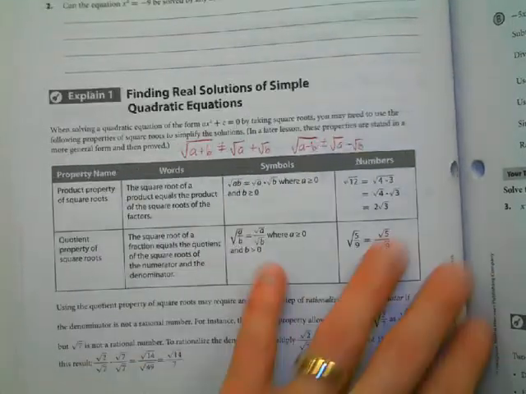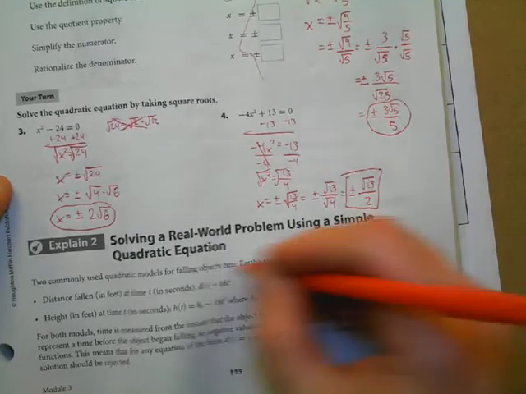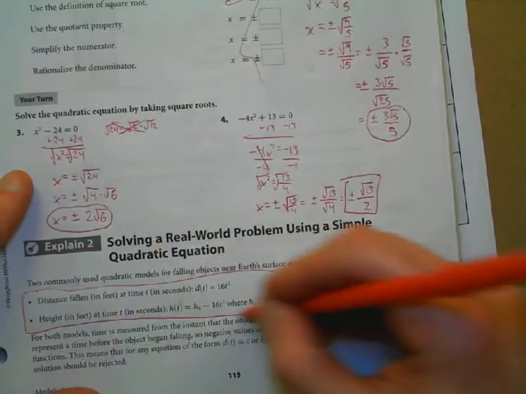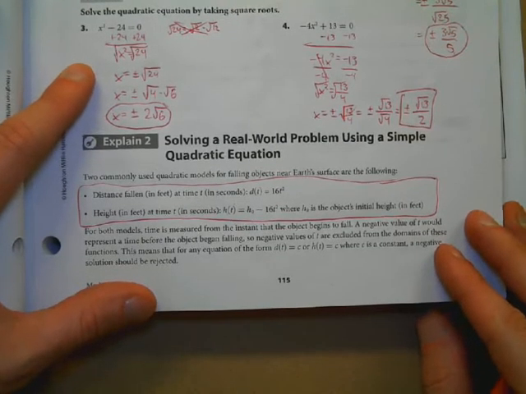Okay, so now we're going to skip those 2 your turns there. We're going to skip those right now. We're going to go on to page explain 3 here, and we're just about done, I think, is what I wanted to get to. Okay, we're just about done.